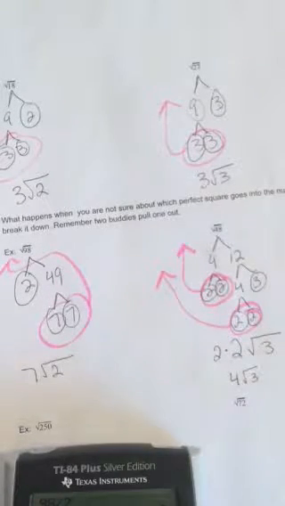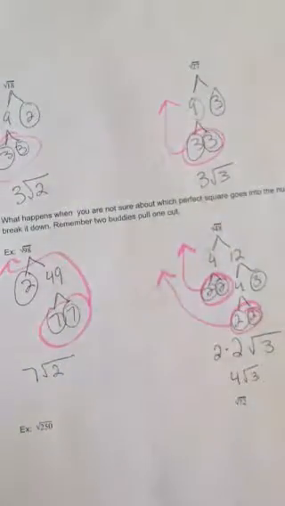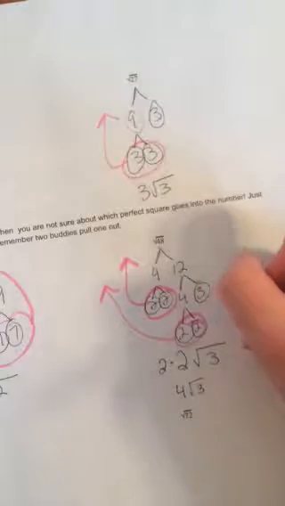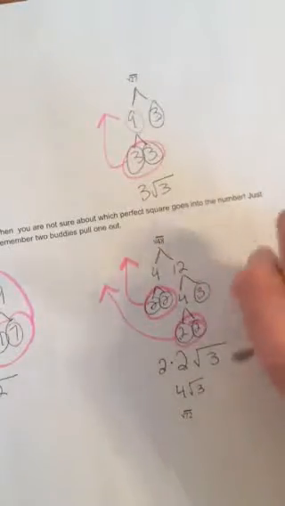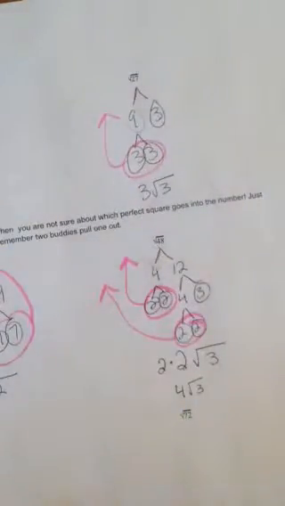Nice job. Okay. So sometimes you'll have to pull out more than one number and you multiply them on the outside. If you had 2 numbers left on the inside, you would have multiplied those on the inside of the radical.